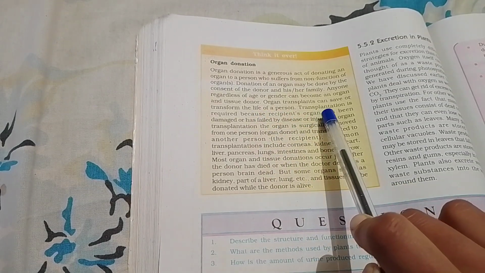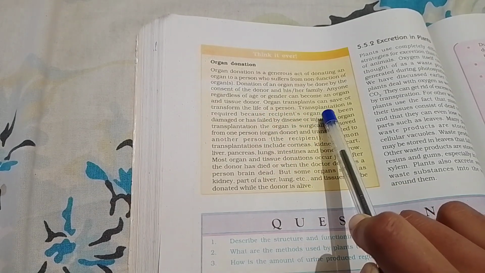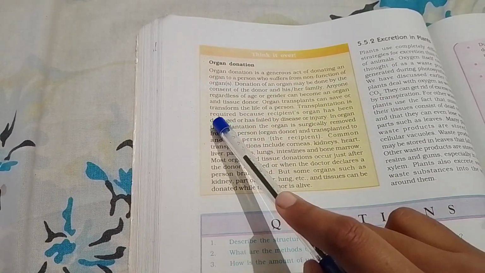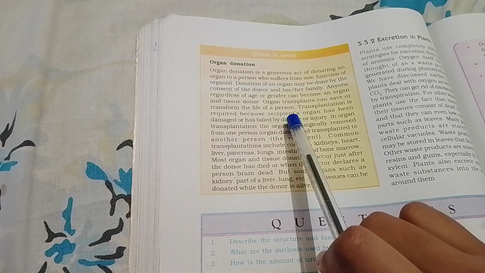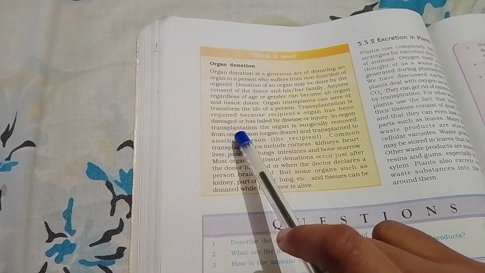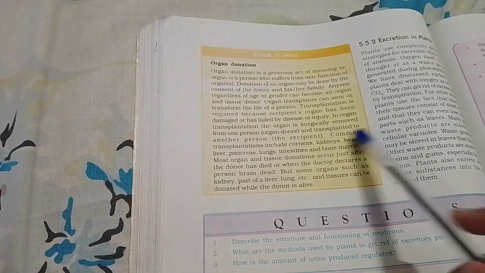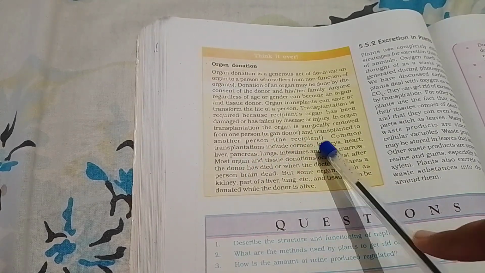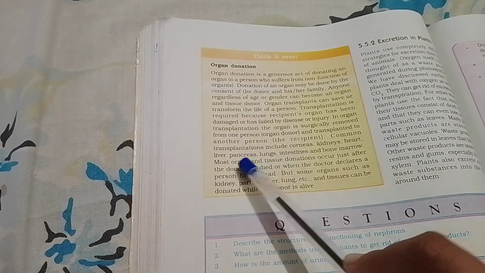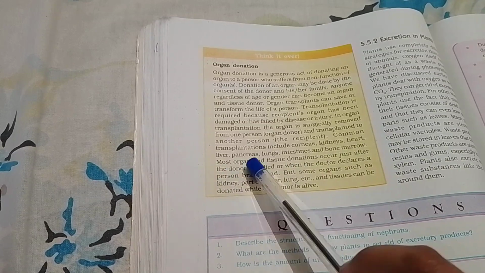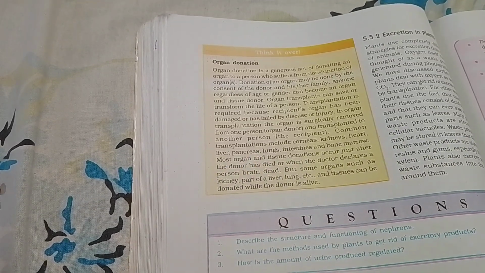Transplantation. Transplantation is required because the recipient's organ has been damaged or has failed by disease or injury. In organ transplantation, the organ is surgically removed from one person and transplanted to another person, the recipient. Common transplantations include corneas, kidneys, heart, liver, pancreas, lungs, intestines, and bone marrow.